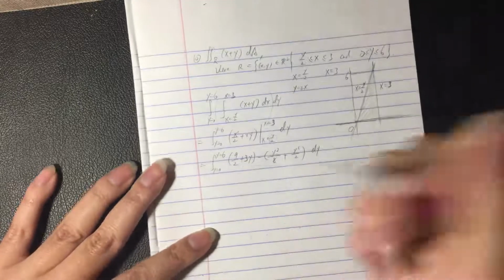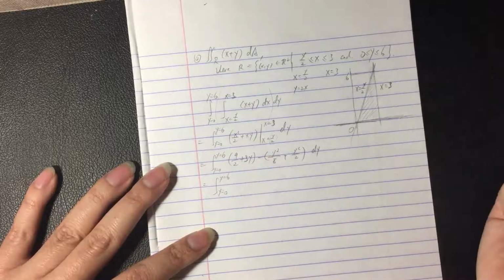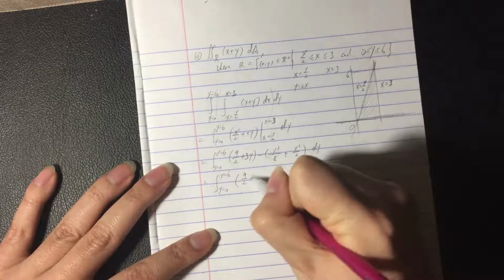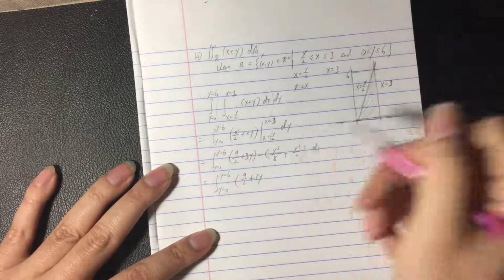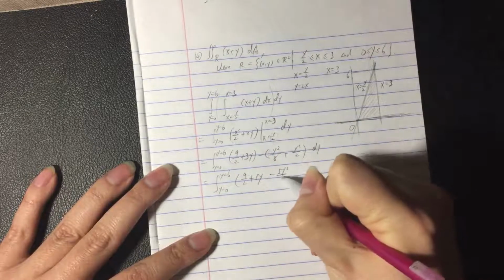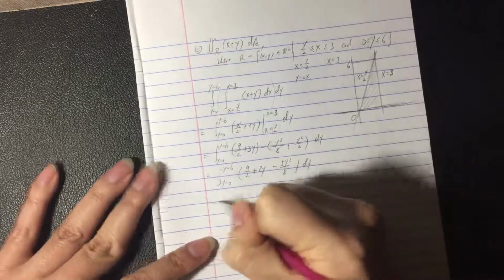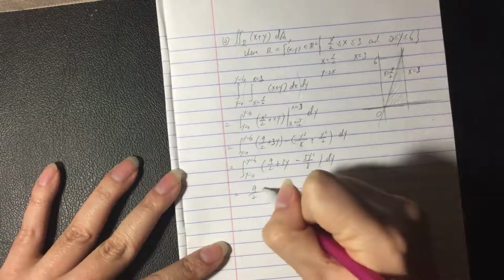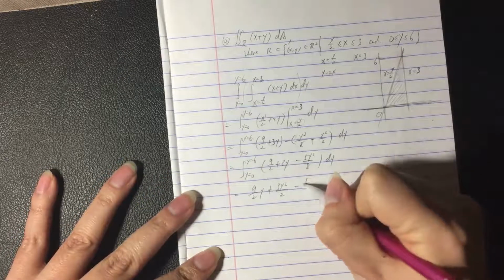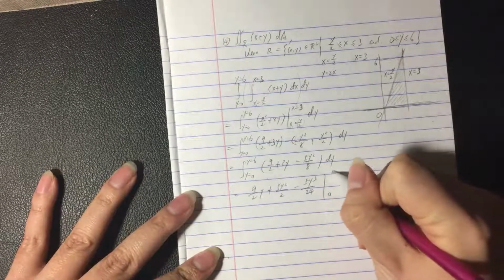dy. Then simplify the function. 9 over 2 plus 3y stays the same. For the second part here, I can combine like terms. I get 5y squared over 8 dy. Then take antiderivative. I have 9 over 2 y plus 3y squared over 2 minus 5y cubed over 24. Evaluate from 0 to 6.